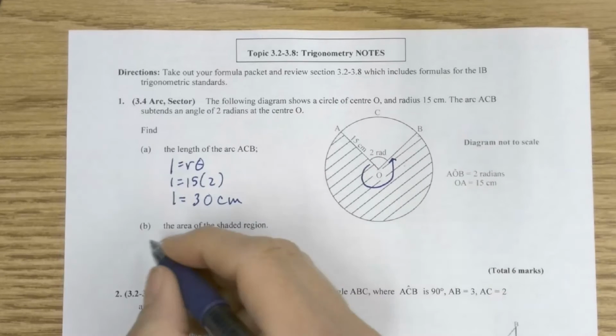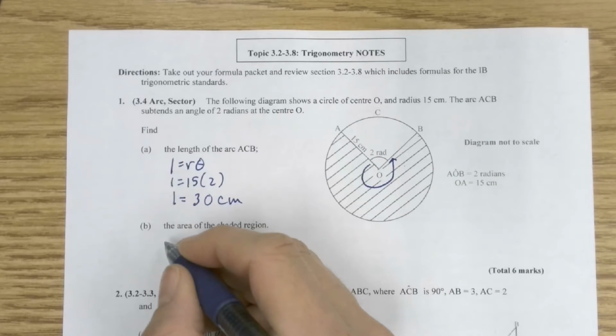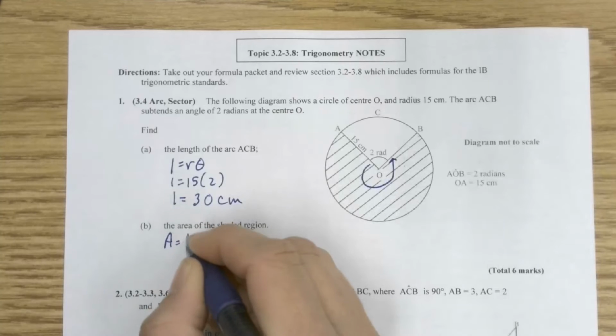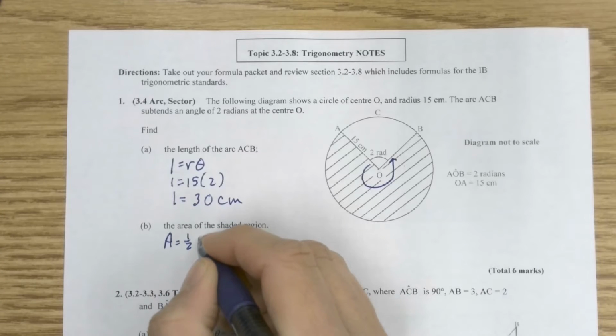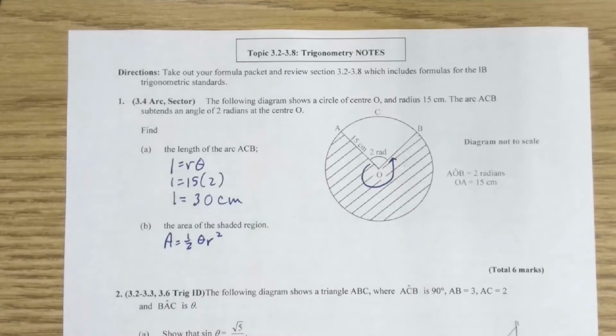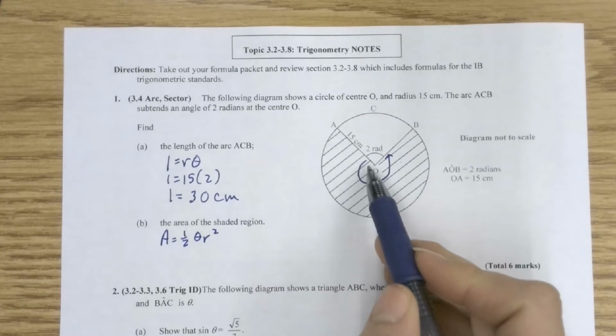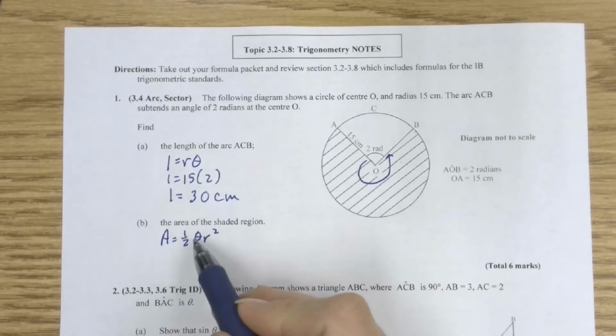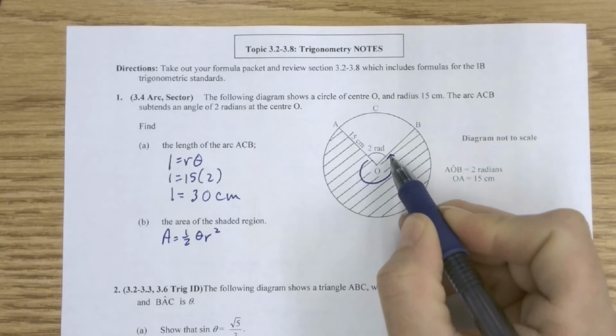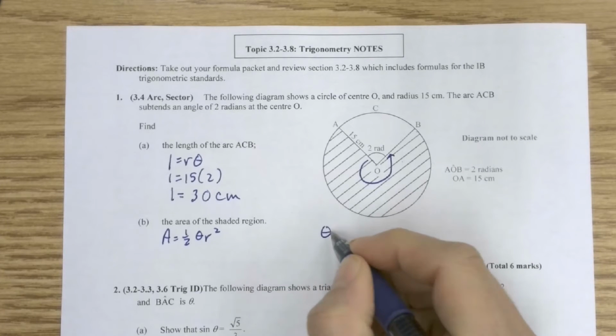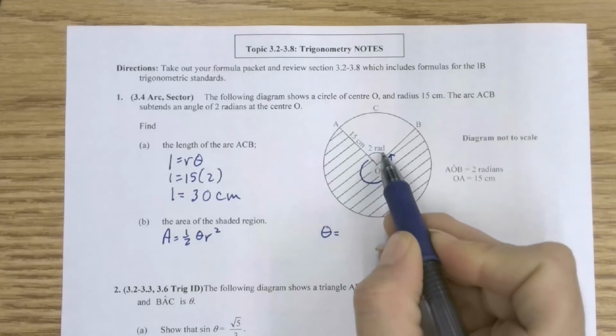So I know that I'm going to start with my area of a sector formula, which is, and this is from your formula sheet, 1/2 theta r squared. And I need to know theta and I need to know r. We already know r because we know our radius is 15 centimeters. Theta comes from finding what this angle measurement is. In order to find theta, I know this piece is 2 radians.